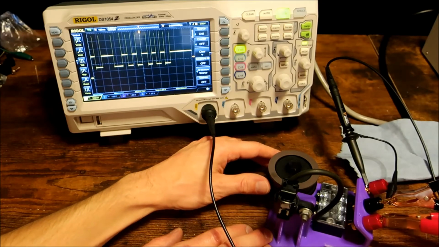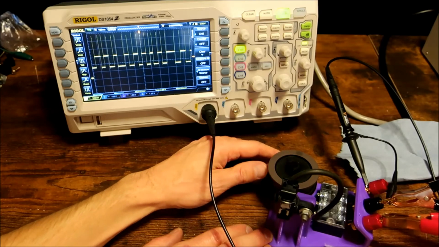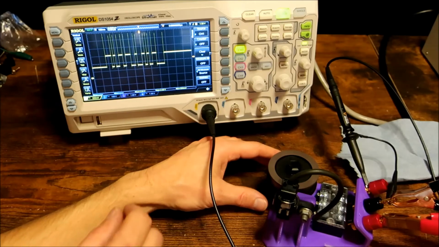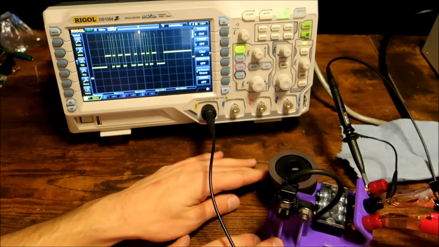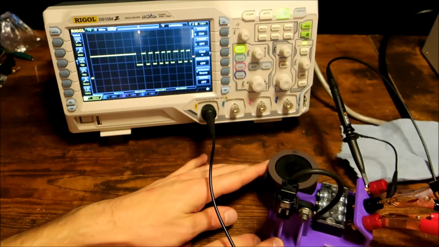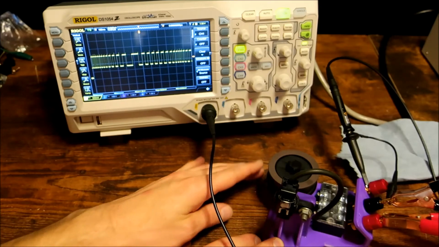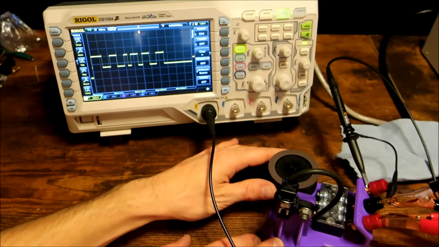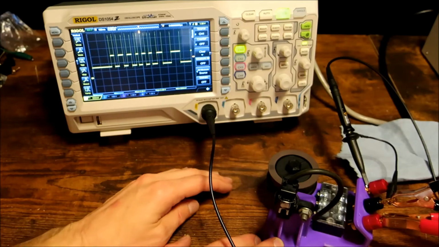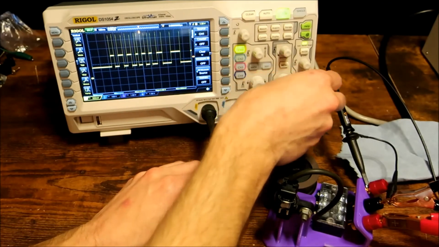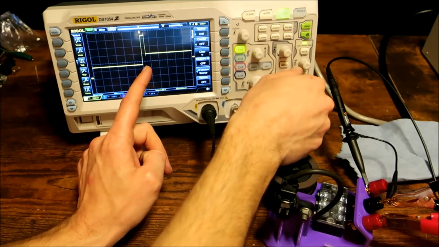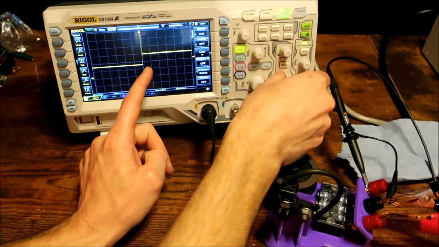Whoa, what the heck happened with that? We're getting all these weird spikes up here. So let's turn it this way. You can see we have this type of digital output, and then I go in reverse, and we have this interesting looking output. So let's zoom in on one of those peaks and see, is that noise? Well, no, it's actually another type of pulse.